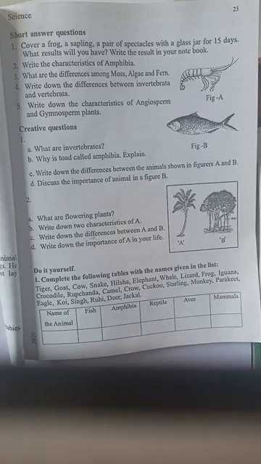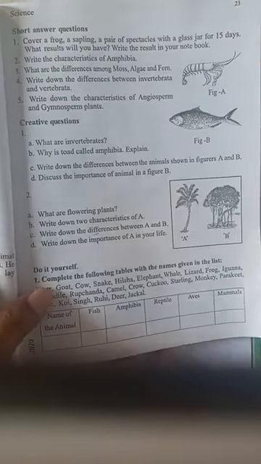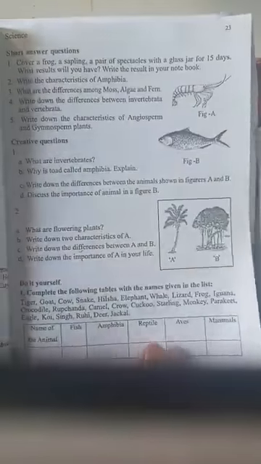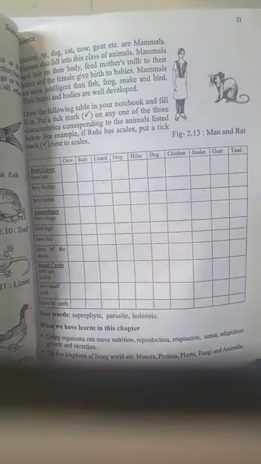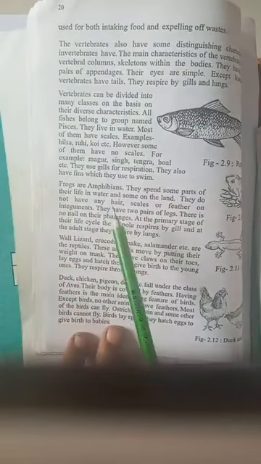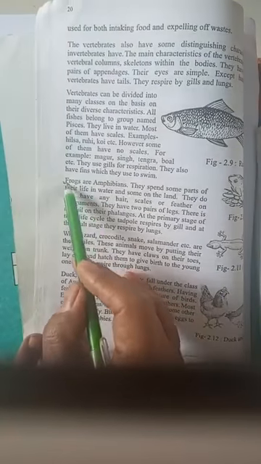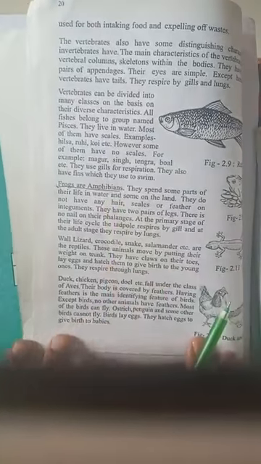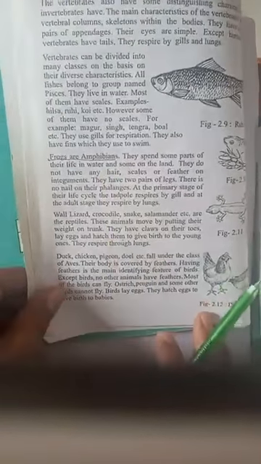So let us see the amphibia. Where is the characteristic of amphibia in the chapter? We will find out. You see here, frogs are amphibians.